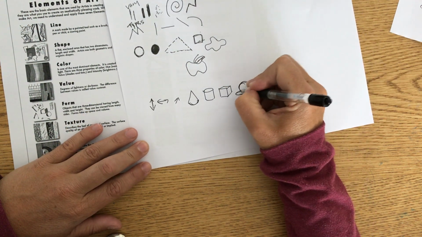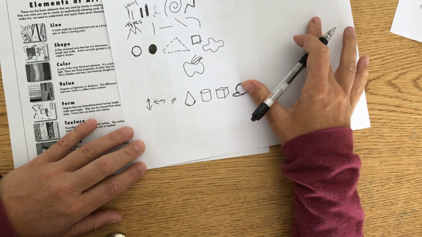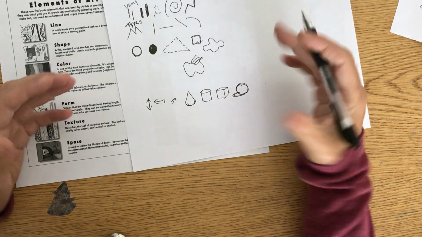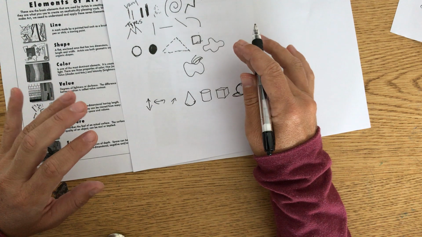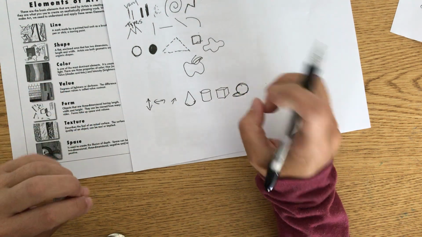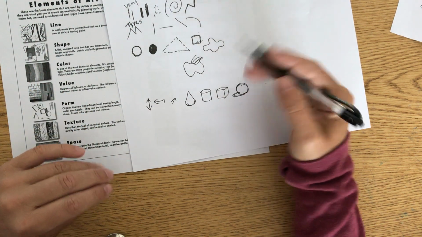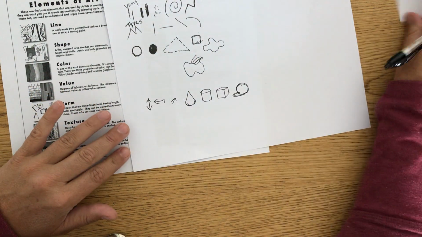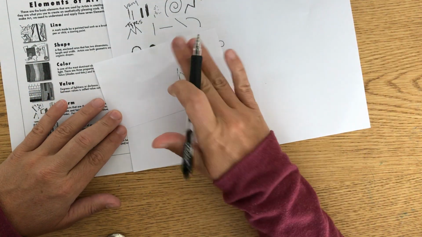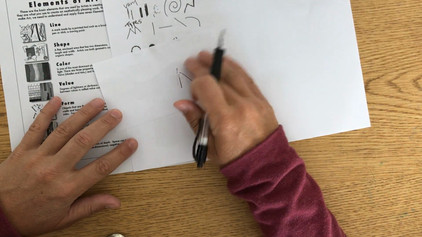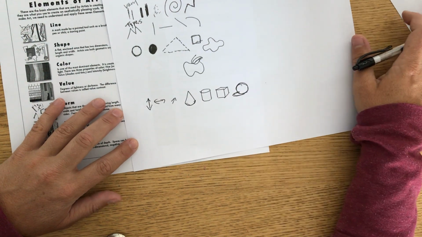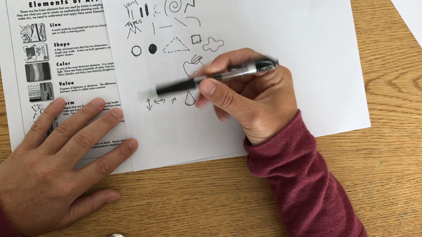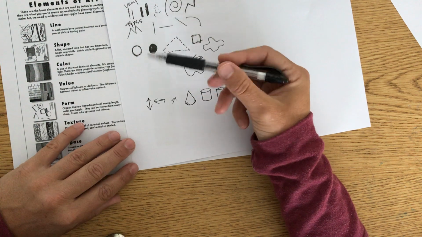We'll make the sphere have a little cast shadow so it looks more like a sphere. So anything that has depth to it, a shape that has depth, you would make a form. So my hands are forms. This paper is flat, so it's a shape. Okay. This pen is a form.